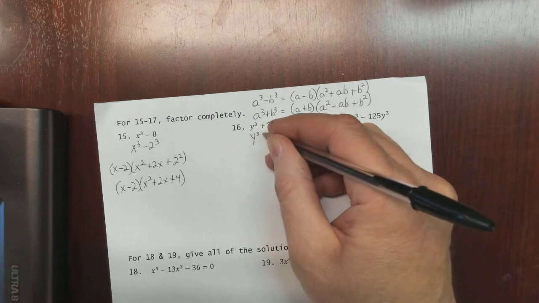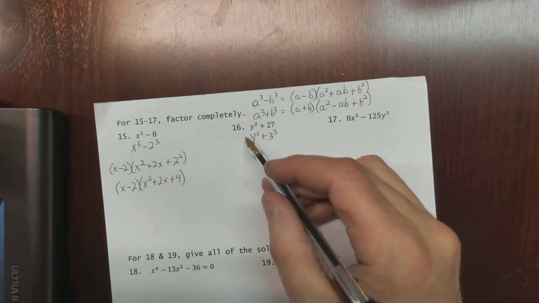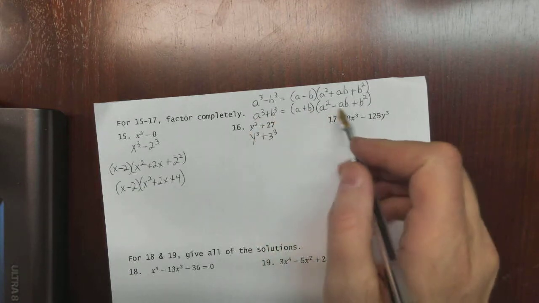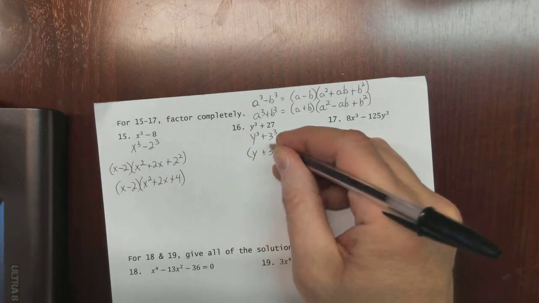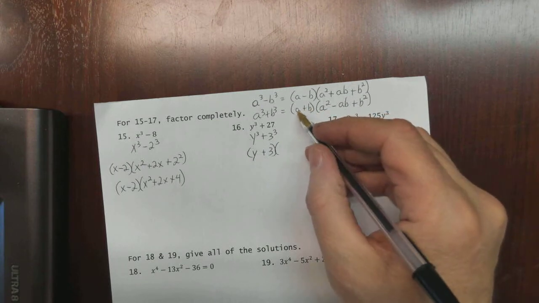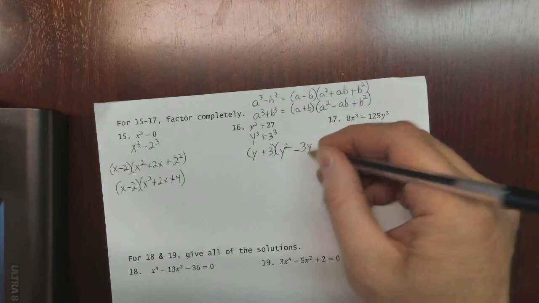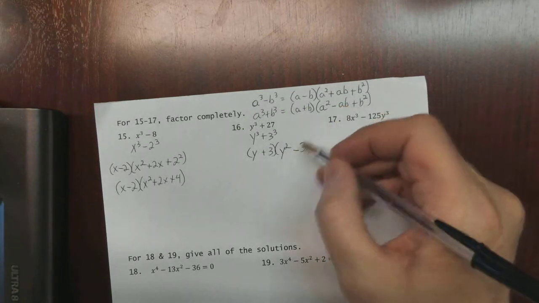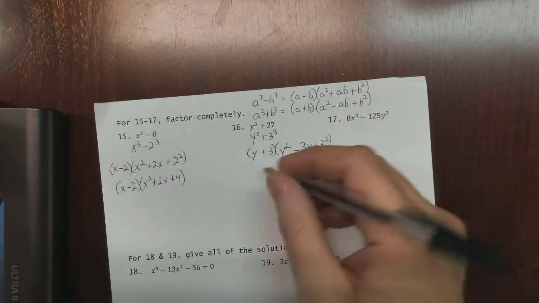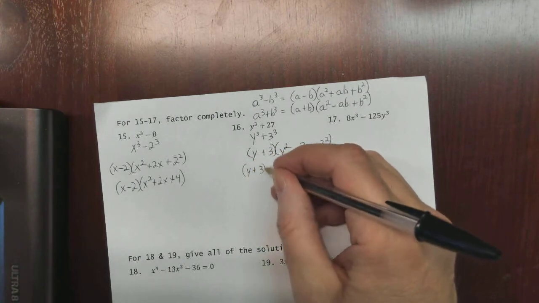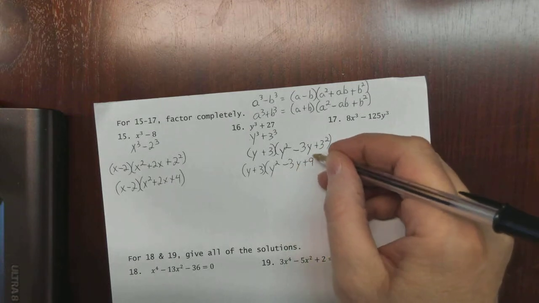This one is y to the third plus 3 to the third. So 3 times 3 times 3 makes 27. Now I have these in terms of cubes, and we can make this pattern. The y is where the a was, and the 3 is where the b was. So I got y plus 3, then y squared minus 3y, plus 3 squared. And that is y plus 3 times y squared minus 3y plus 9.